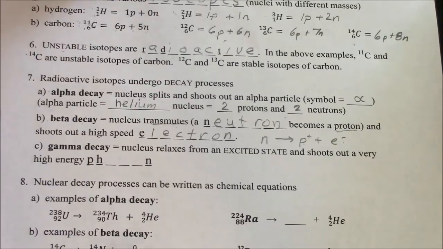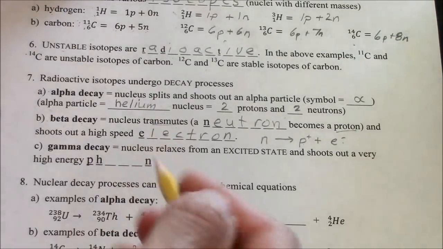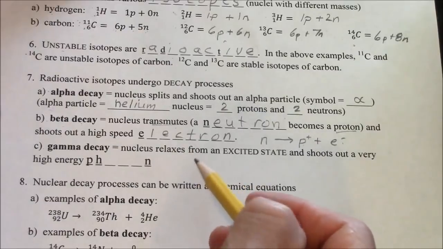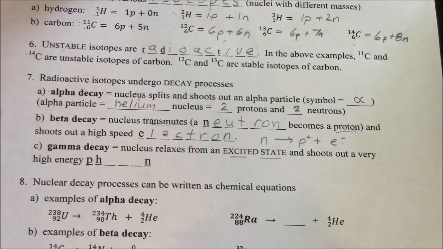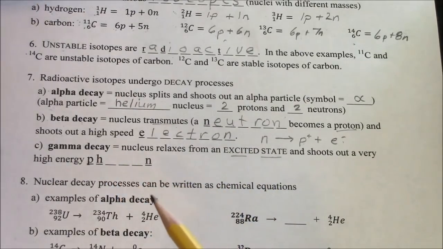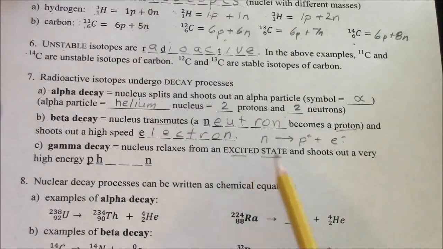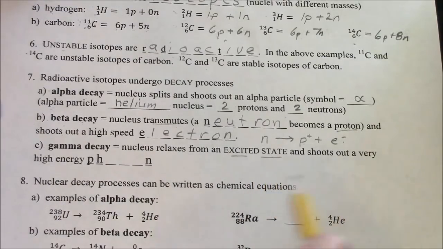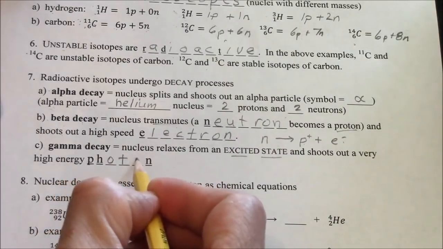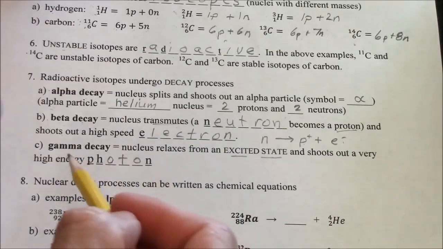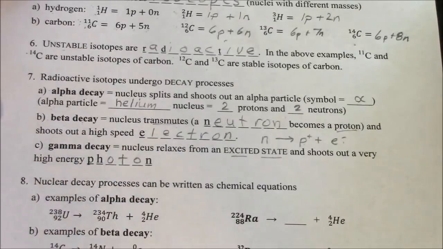The third type of decay is called gamma decay. So this deals with the concept of excited states. We saw this in the photon game, how electrons could be excited within an atom. Now we're saying the nucleus itself can have quantum states, and there can be a nucleus in an excited state. Shoots out a very high energy photon. These would sometimes be called gamma rays. Gamma rays. And this, I believe, is what created the Hulk.